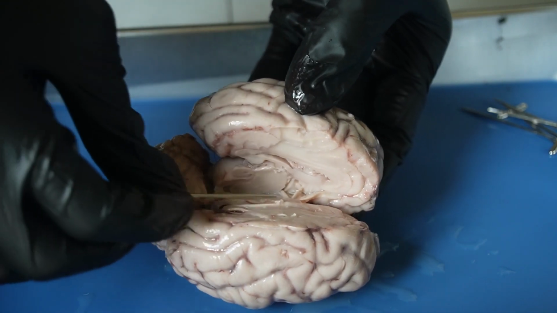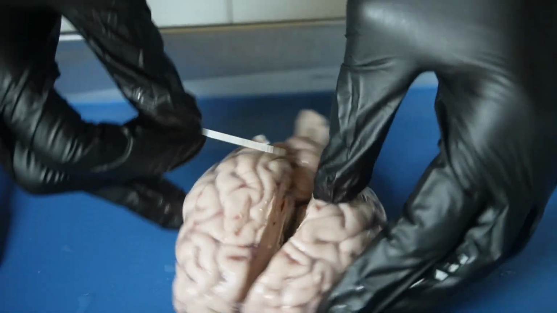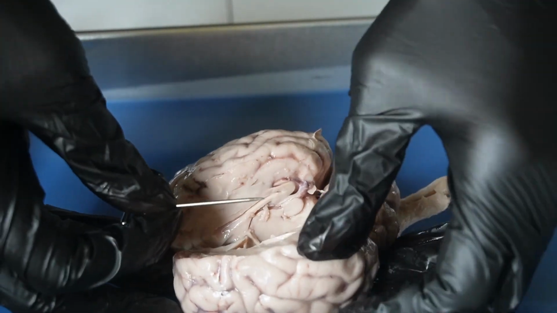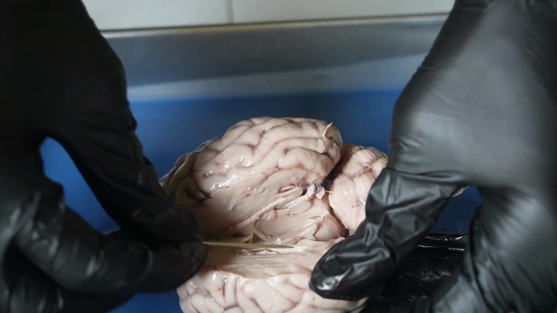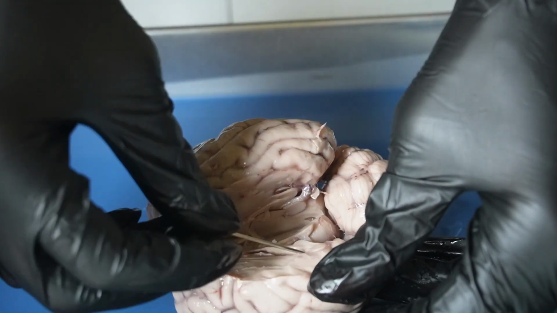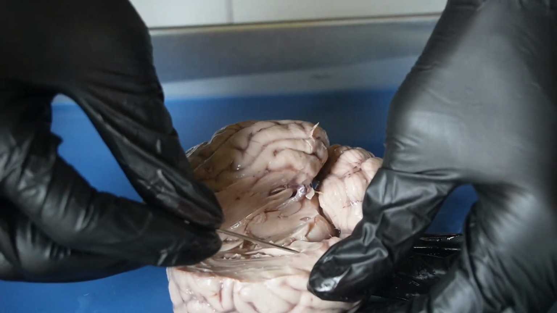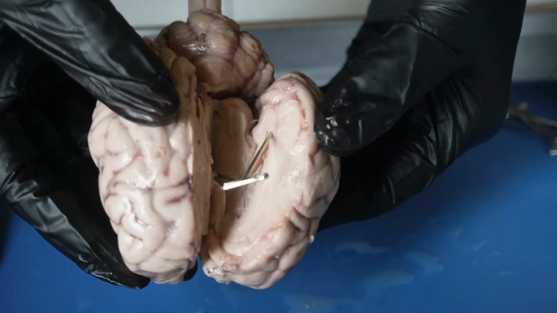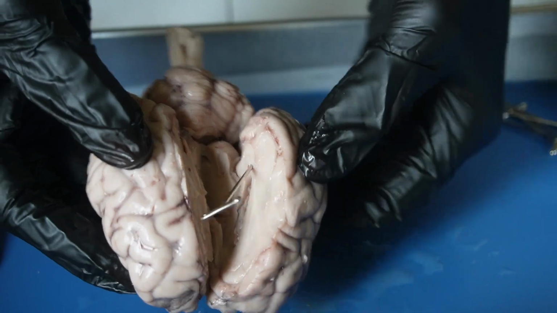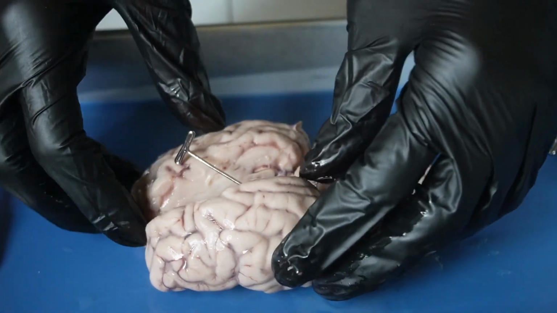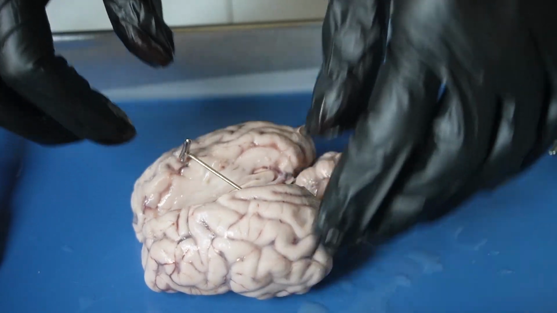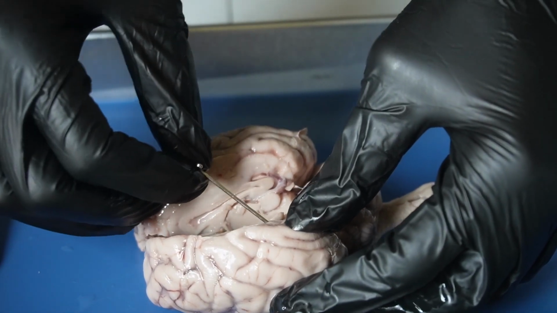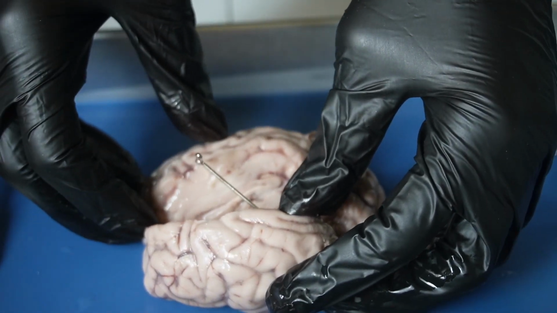So the hippocampus would be here, which is located in the temporal lobe, the temporal region of the brain. And the hippocampus facilitates memory and encoding.